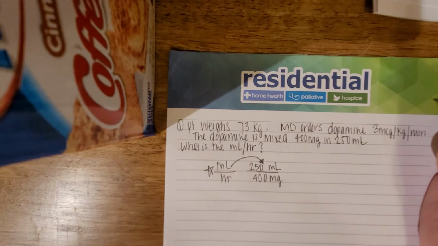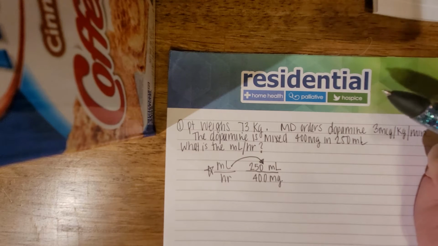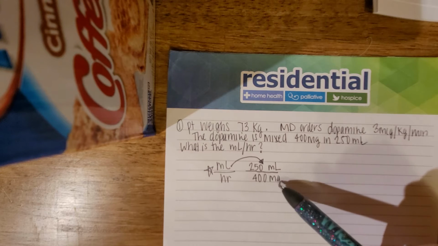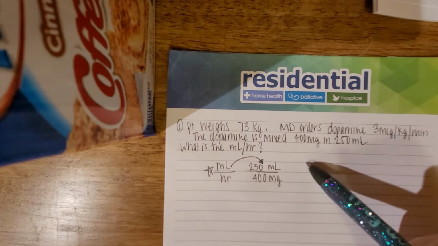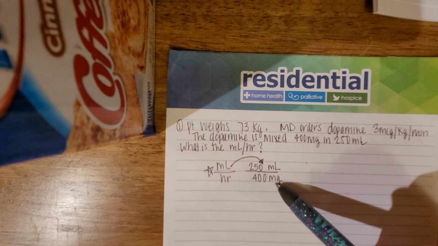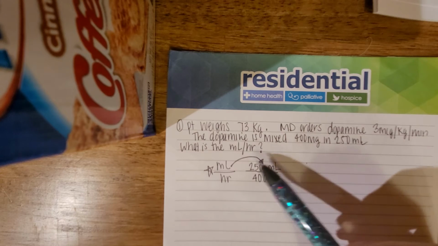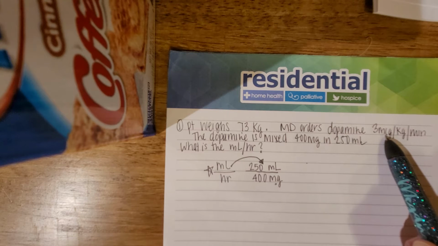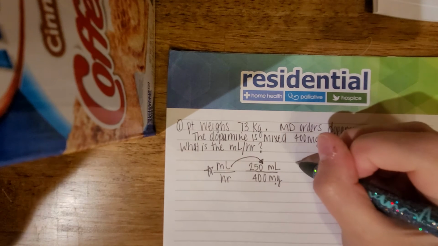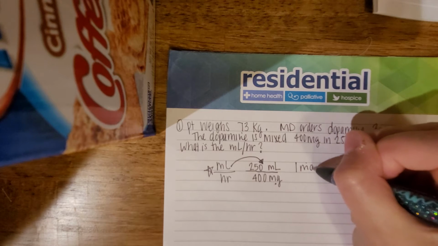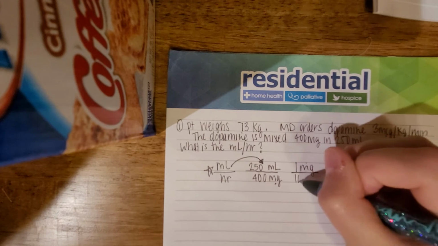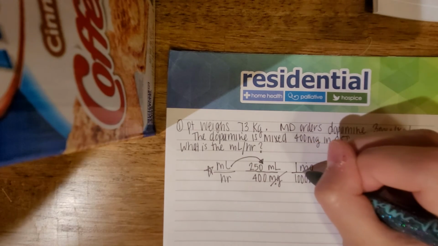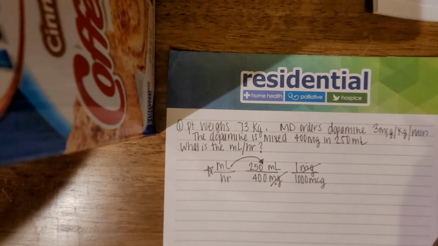Now, stop. The goal of this, I think of them like downstairs and upstairs neighbors. We're going to match them up and cancel them out. So how are we going to get rid of milligrams? Well, there's nothing else in here with milligrams, but there is something with micrograms. So we're going to do 1 milligram over 1,000 micrograms. And then these guys are gone. Milligrams, we don't need you.